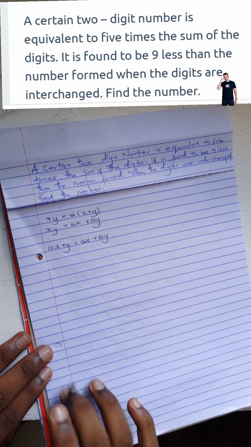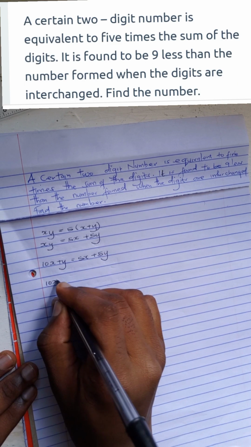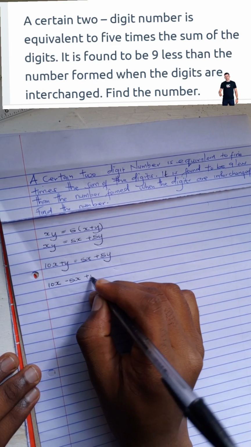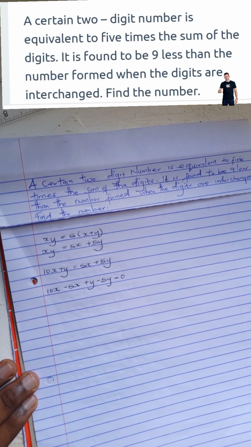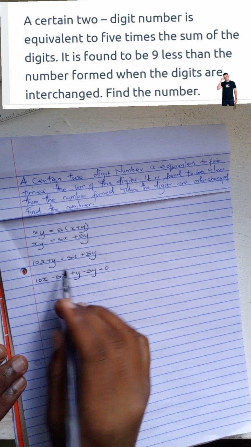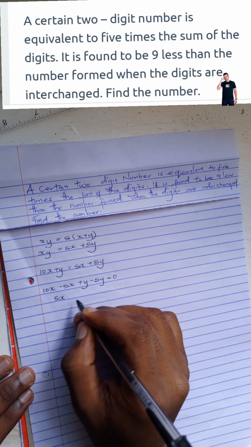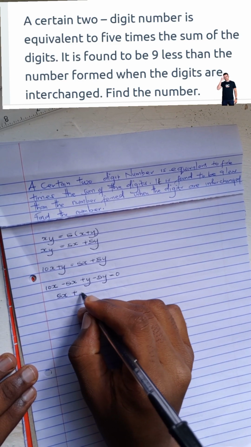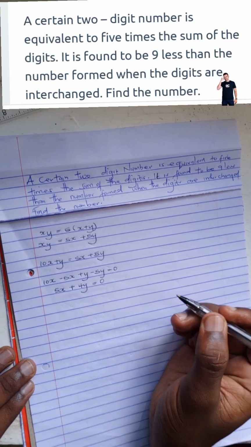I trust we are together. So in this case, I put the like terms together and I'm going to have 10x minus 5x plus y minus 5y is equal to 0. I equate that to 0. So in this case, I'm going to get 5x plus, this gives me minus 4y is equal to 0.